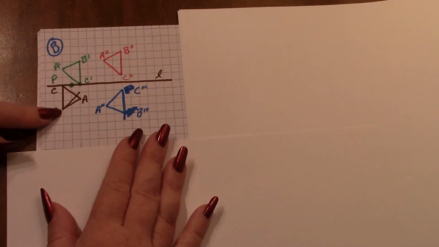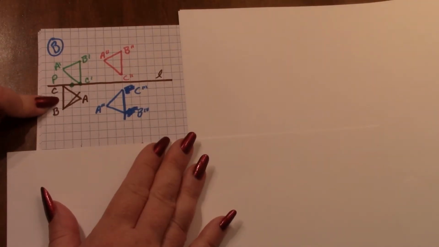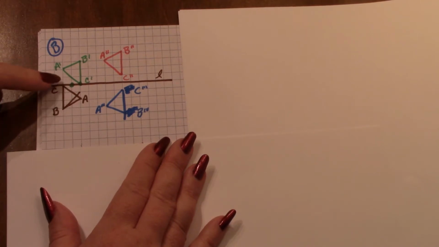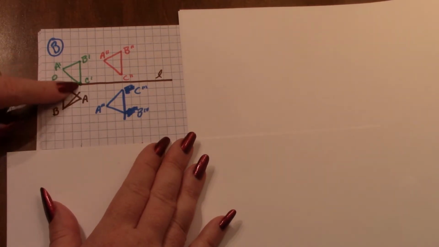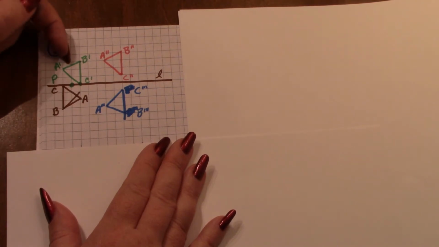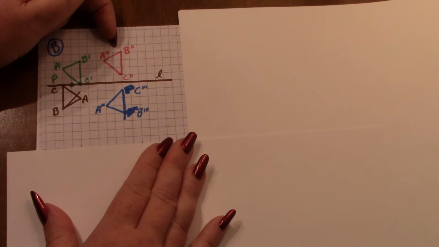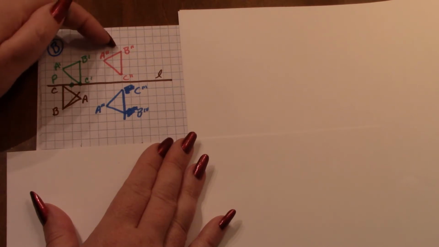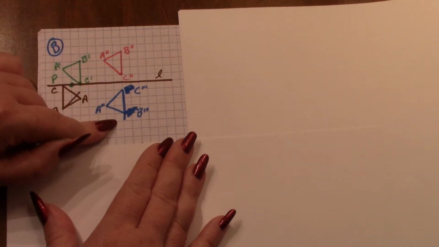For example B, we started with triangle ABC in the brown, and then we rotated it around point P here, 180 degrees, and that gives us ABC prime in green. Then we moved this triangle 1 up and 5 over to give us the pink triangle ABC 2, and then we flipped this triangle over line L to give us ABC 3.